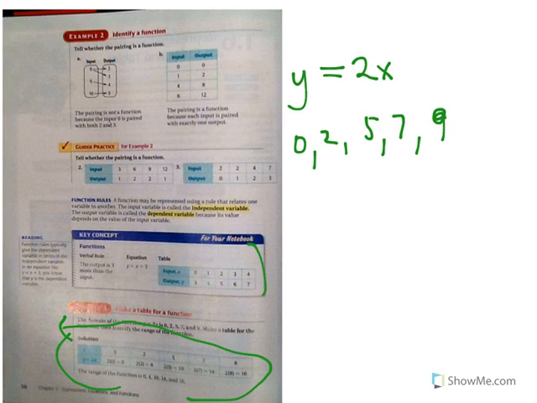And if you plug in x for 0, that's what this one here is. 2 times 0 is just equal to 0. 2 times 2 is going to be equal to 4. 2 times 5 is equal to 10. 2 times 7 is equal to 14. And 2 times 8 is equal to 16. So the range is going to be the numbers on the bottom, 0, 4, 10, 14, and 16.